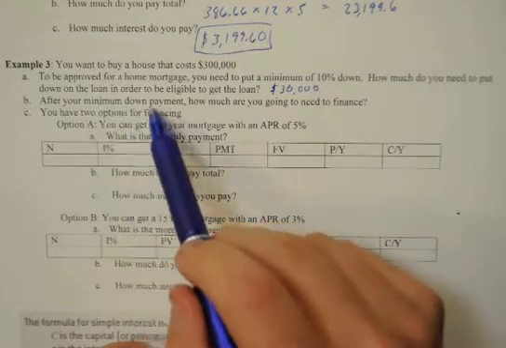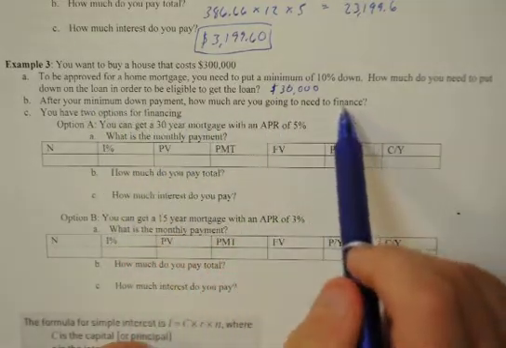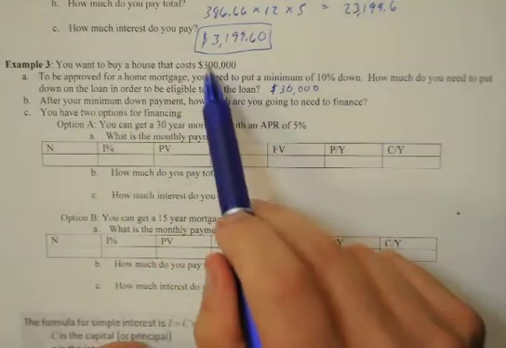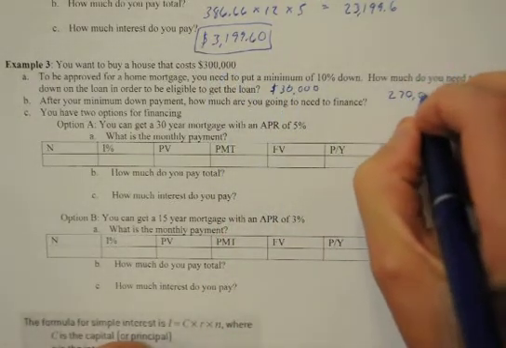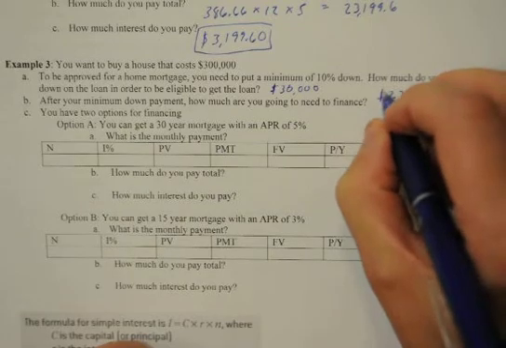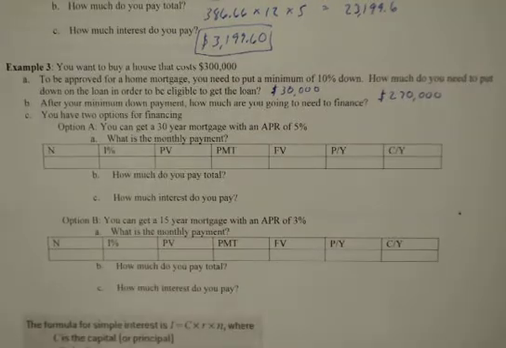After your minimum down payment, how much are you going to need to finance? So that's the leftover amount. $300,000 minus $30,000 would be $270,000. That's how much you need to finance.